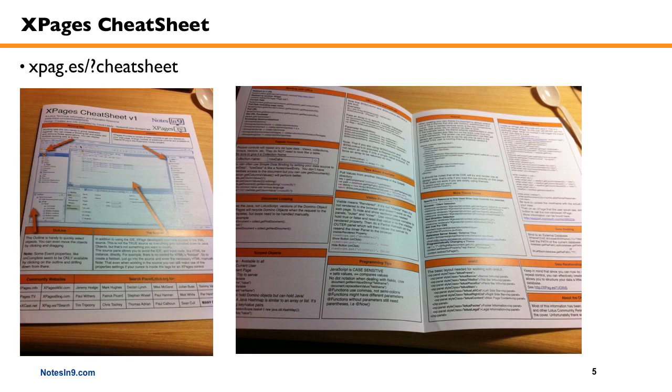So I made this, though I don't take credit for the content. I pulled from xpageswiki.com. I pulled from blogs. I had a lot of help from friends reviewing it and editing it. So again, this is a true community project in my mind.